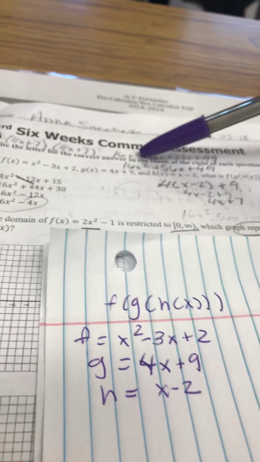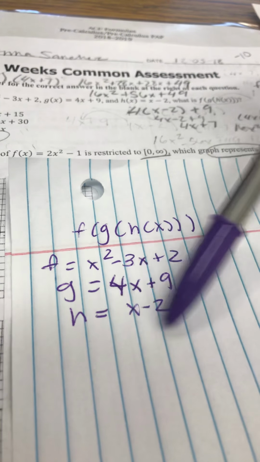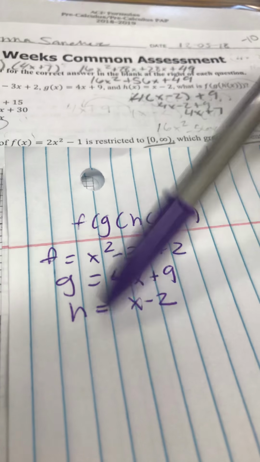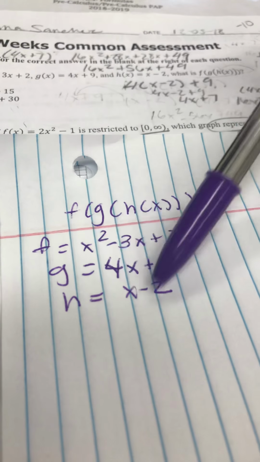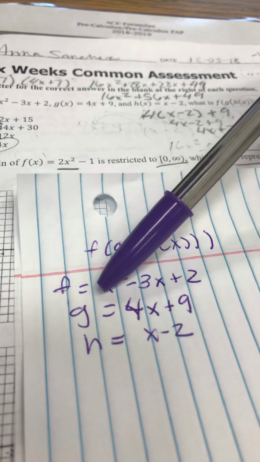The way that you solve number one, it means that x will go into the value of h where x is, which will remain just x minus 2. And then h will go inside of g where the x is. And then once you find the answer for that, you plug this into f where each x is.